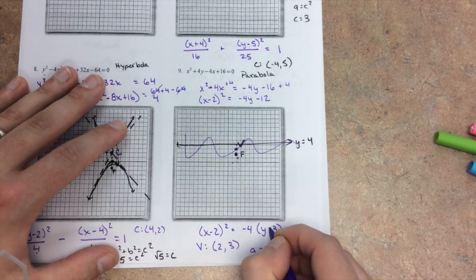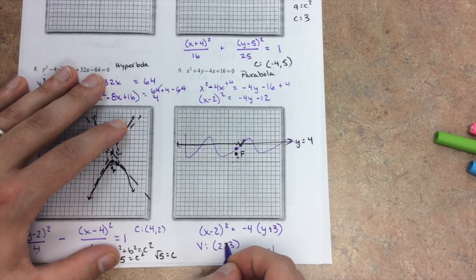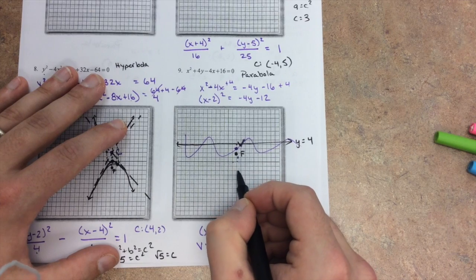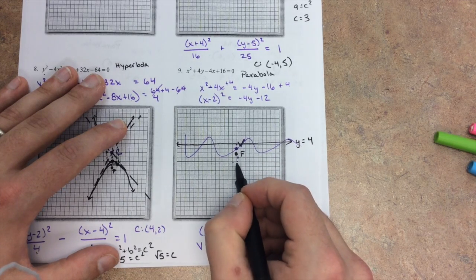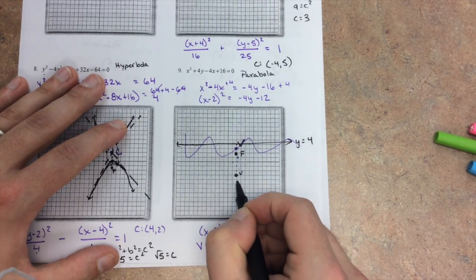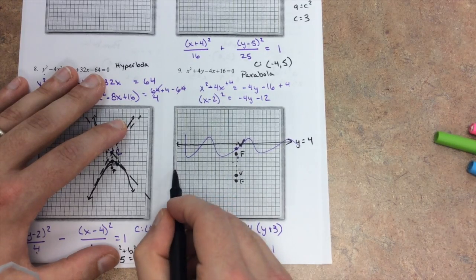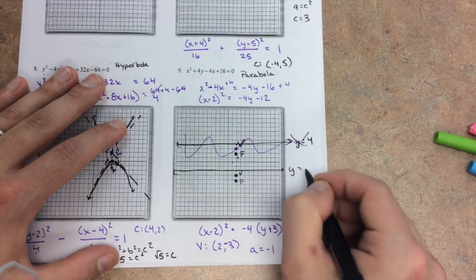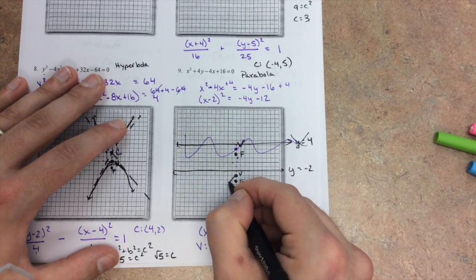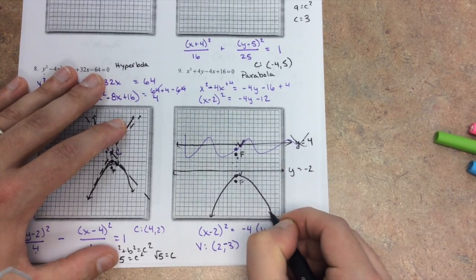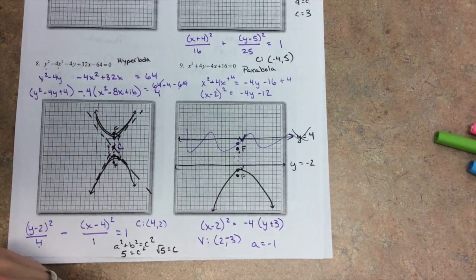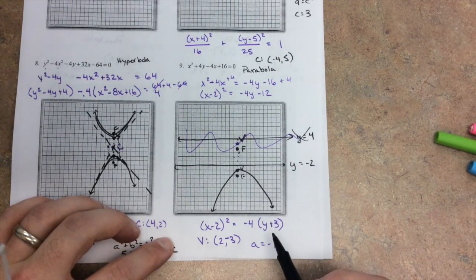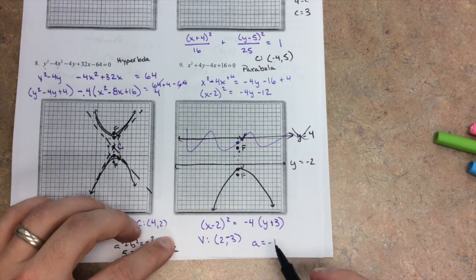Mr. Swenson made a mistake. That should be plus 3, which means this is minus 3. So all of this gets shifted down. So my vertex should be at 2, negative 3. 1, 2, 3. My focus should be here, and my directrix, so ignore that, is y equals negative 2. That looks a lot better. And then my parabola opens down. Make sure that whenever you factor out a negative, don't be like me. Whenever you factor out a negative, make sure you change the sign.